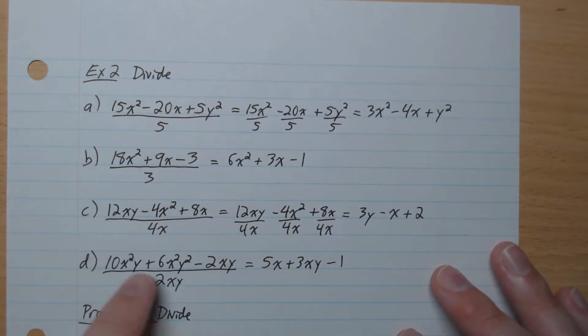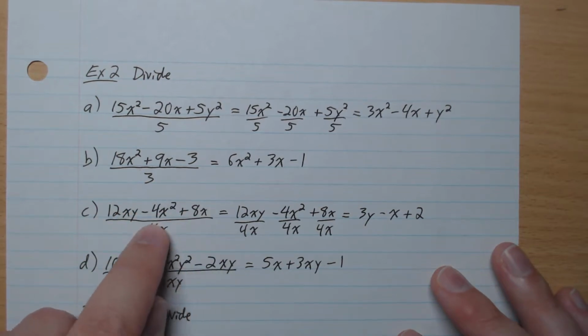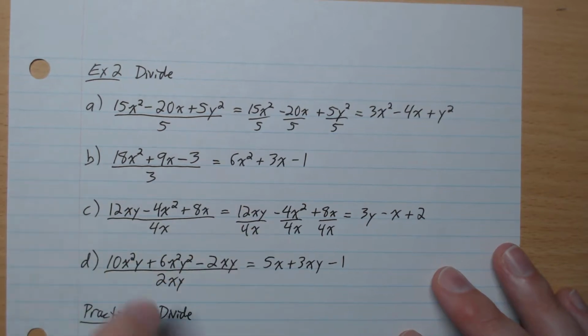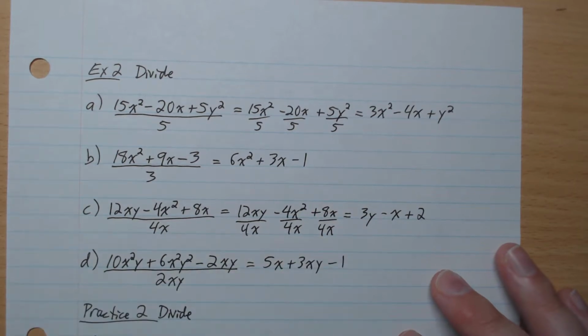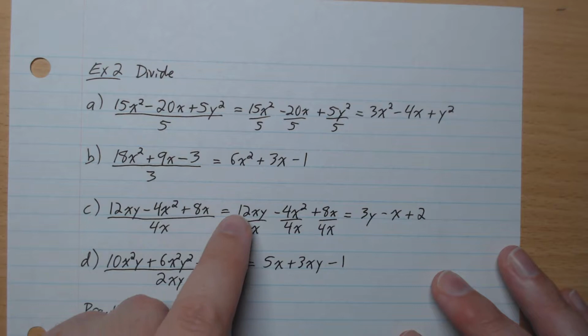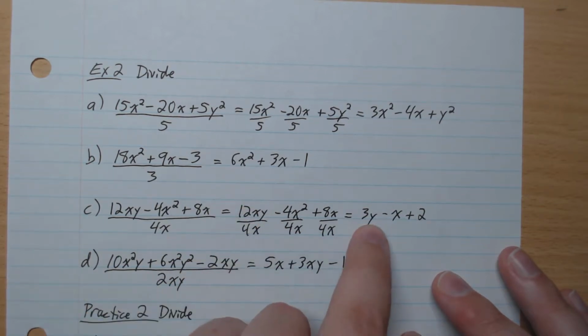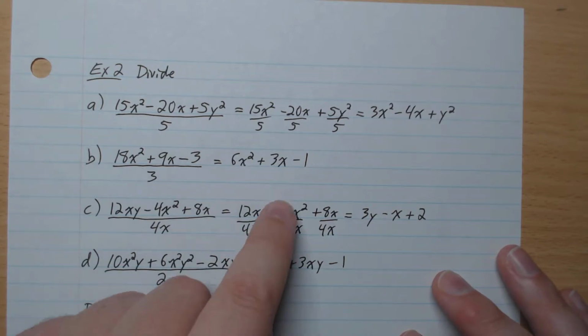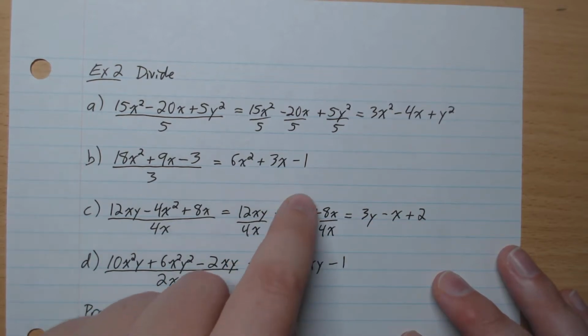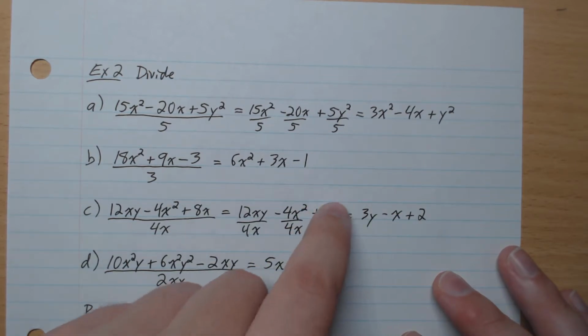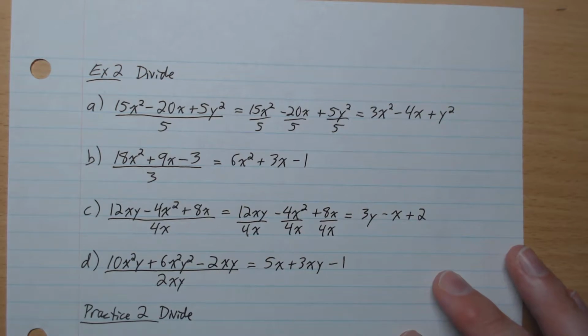Okay, so example number C, here we have a trinomial divided by a monomial. And so we're going to separate it. So 12xy over 4x, negative 4x squared over 4x, and 8x over 4x as such. And this is what we just finished practicing on the previous page. So 12xy over 4x, this becomes 3, x's go away, and what remains is y. Negative 4 over 4 is negative 1, x squared over x is x. 8x over 4x is x's go away, and what's left is 2, like that.